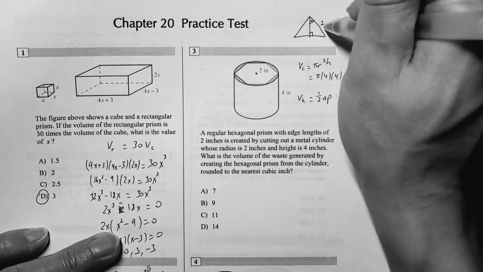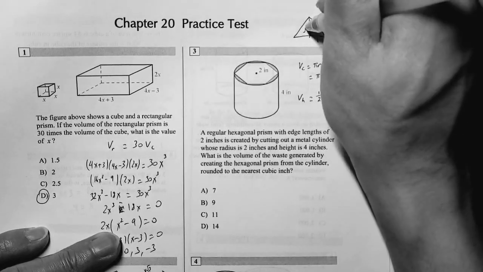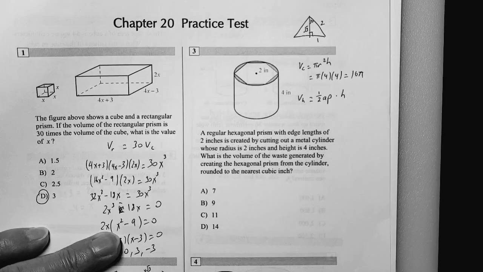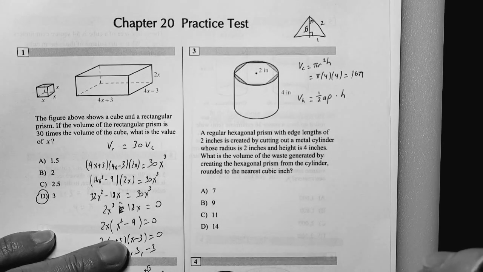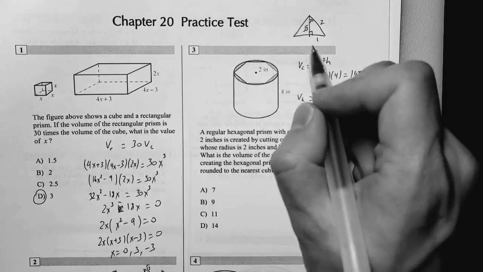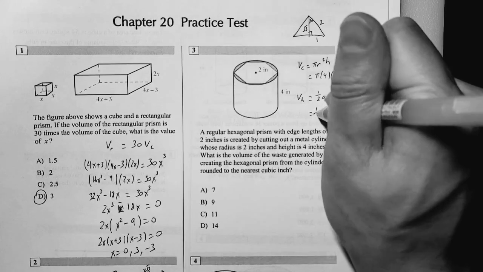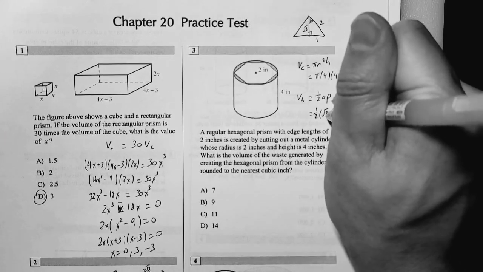Okay, so that means this is a length of 1, and this is the length of root 3. The height is root 3. Do we need that, though? That is the apothem, exactly. So this is half times root 3.